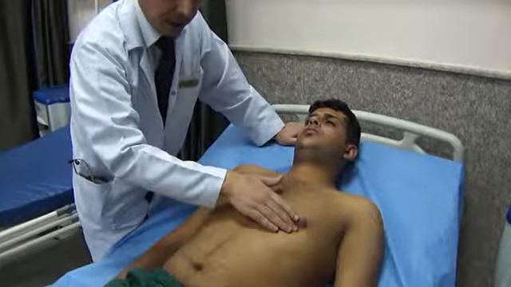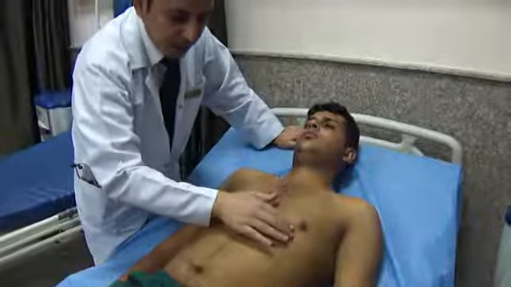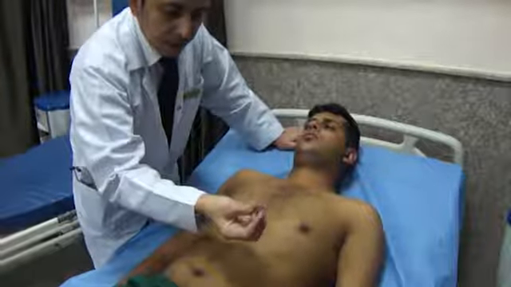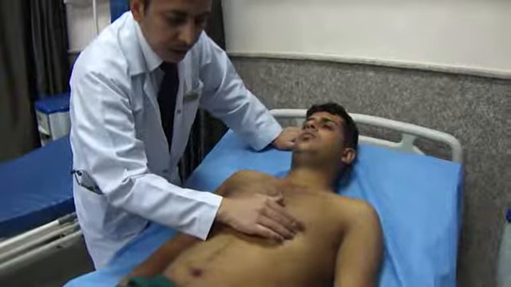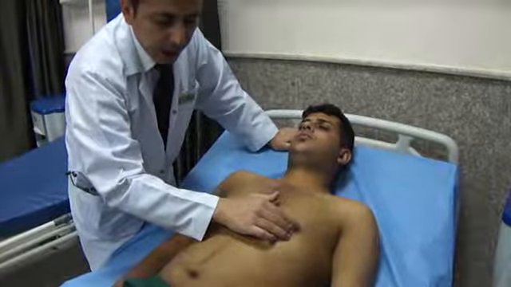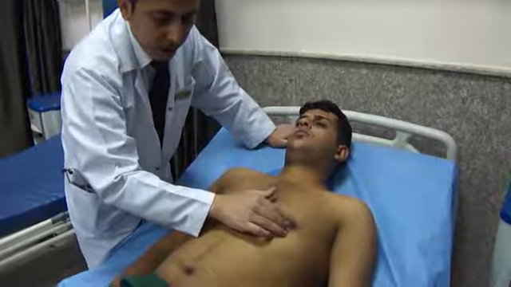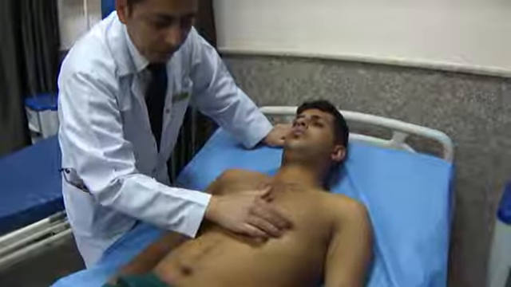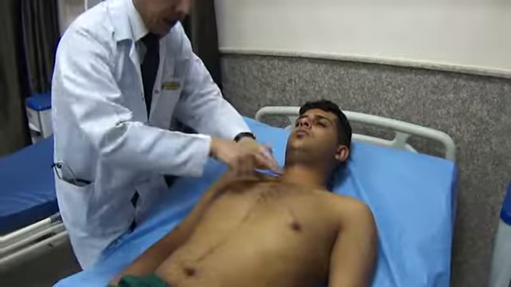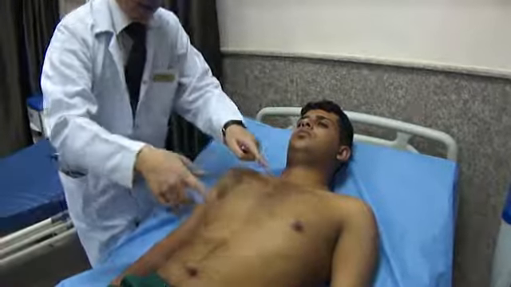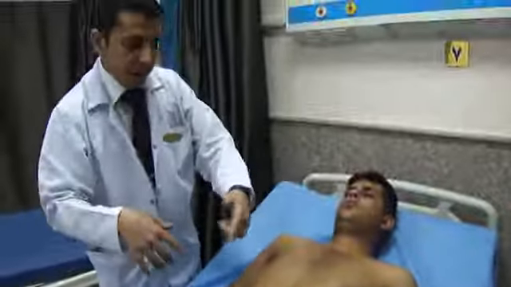That's to say, I have to characterize the apex beat with the tips of my fingers. Then when I localize it, I keep this position in my mind. Then I will count and decide whether it is displaced or not.